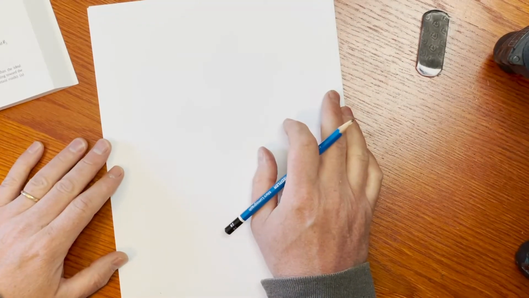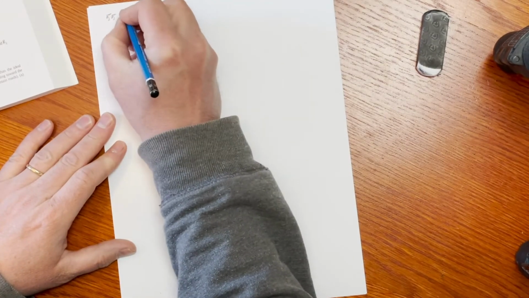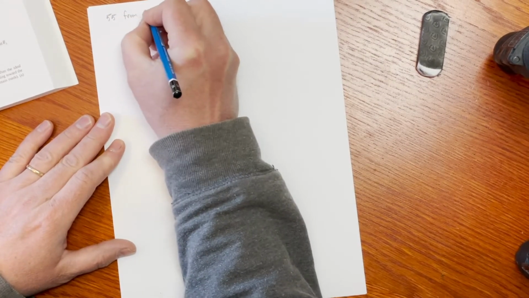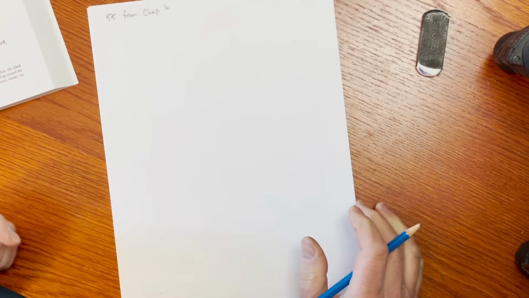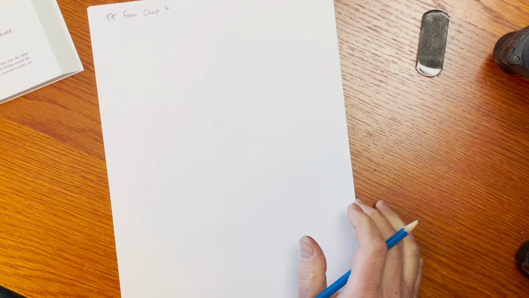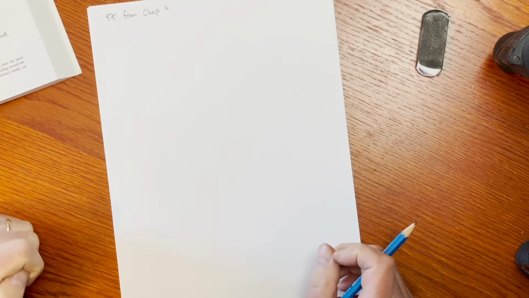Let's do one other example. This is problem 55 from chapter 6. This problem reads, a machine at a post office sends a package out of a chute and down a ramp to be loaded into delivery vehicles. It calculates the acceleration of the box.